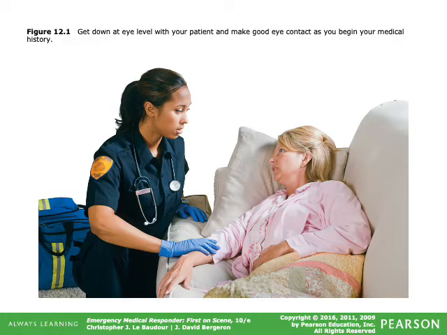Alright, so this image demonstrates somebody getting down to eye level with your patient. Make good eye contact as you begin to obtain your medical history.